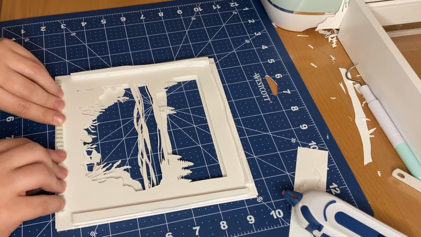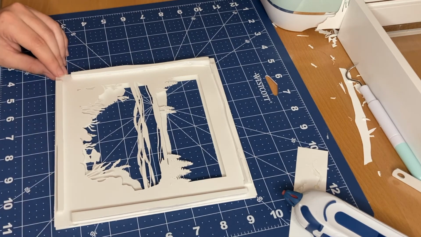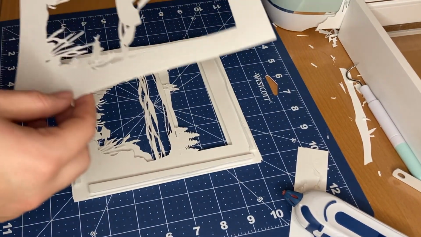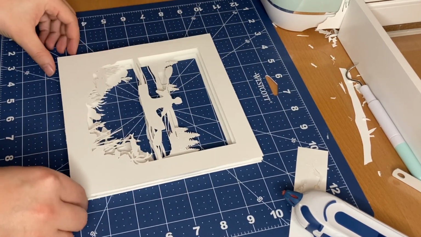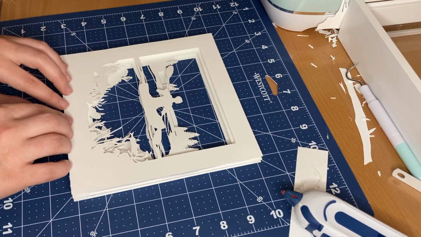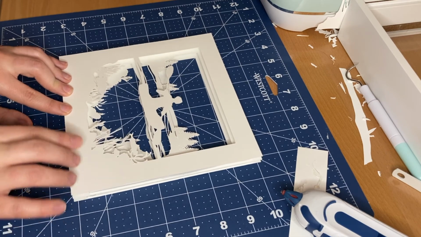Then I peel the sticky backing off, leaving the sticky side up. I get my next layer to add to the paper package and line it up with the edges. Then I stick it in place, sticking it to this foam strip. What I like about using the sticky foam strip is that I have the ability to pull this layer off and reposition it if it's not in line.